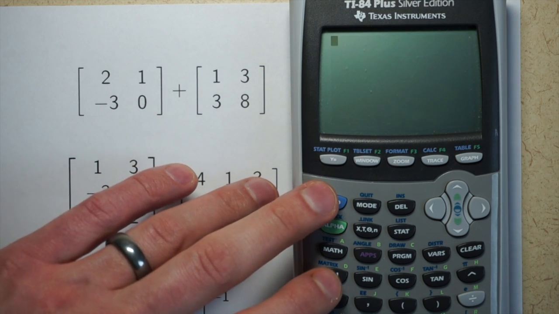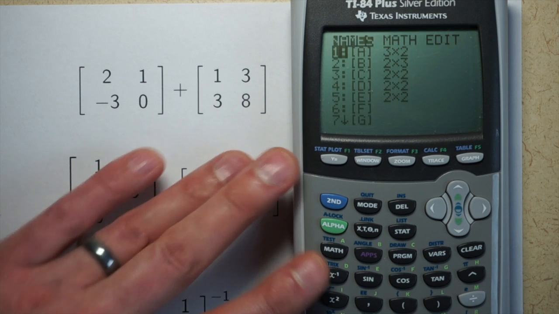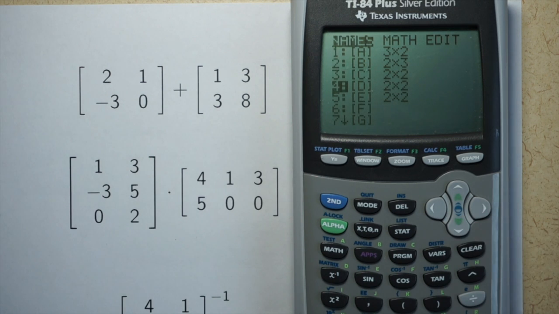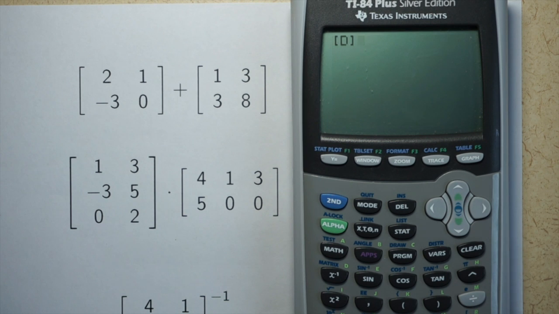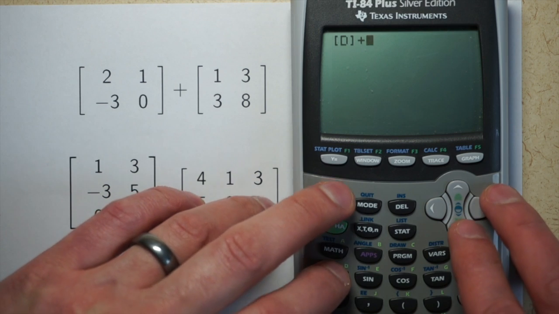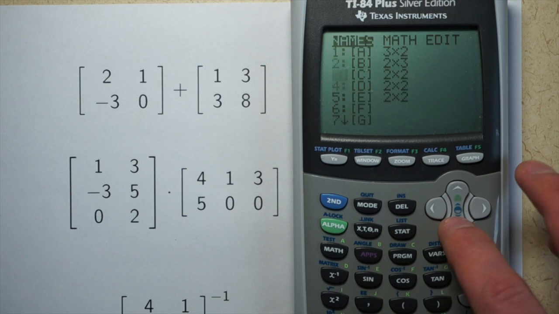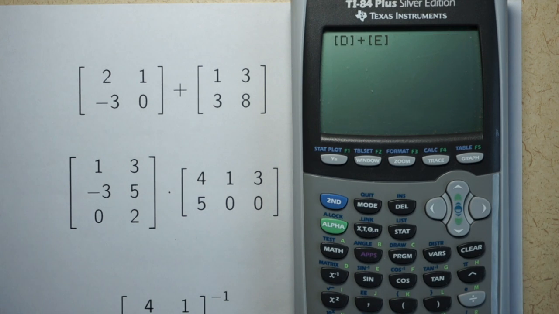So now if I want to add these two matrices together, I can do this just by getting my matrices onto the home screen and using the plus operation that the calculator already has built in. So I enter D, I hit the plus button, and then I go in here and I enter E. D plus E. When I hit enter, this will give me a matrix out. And this matrix will be what I get when I add the two together.